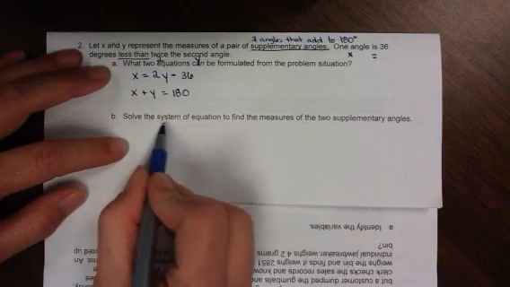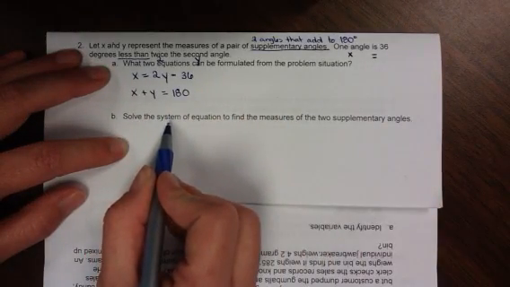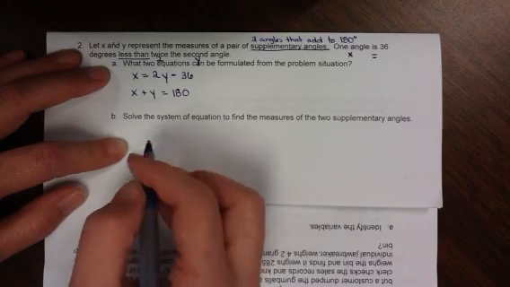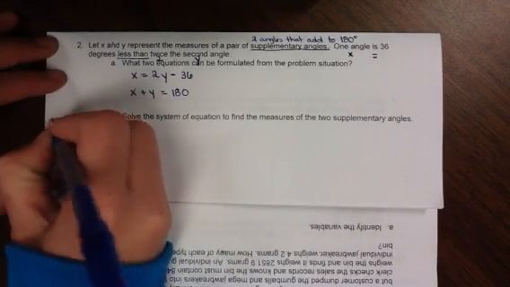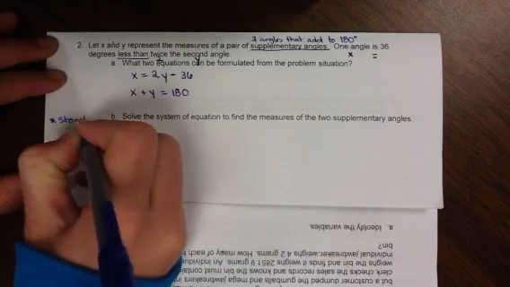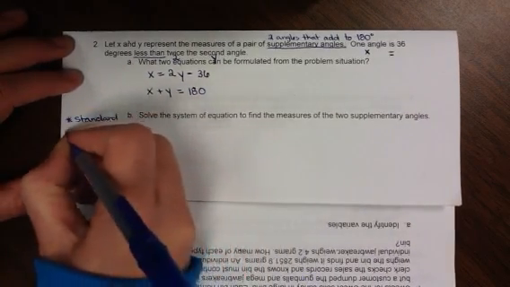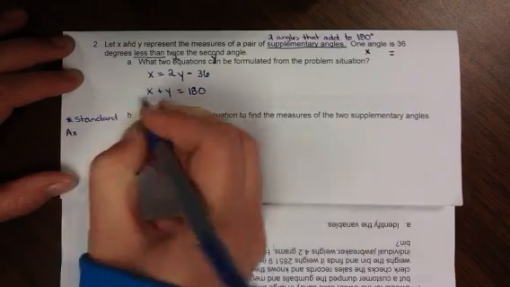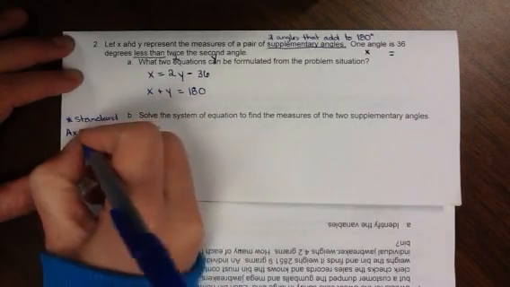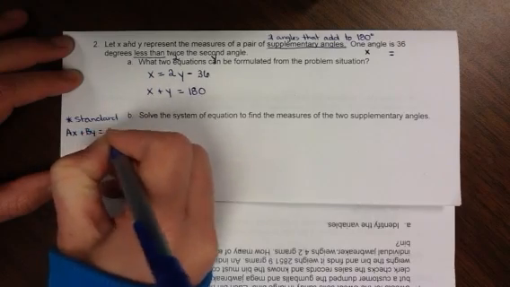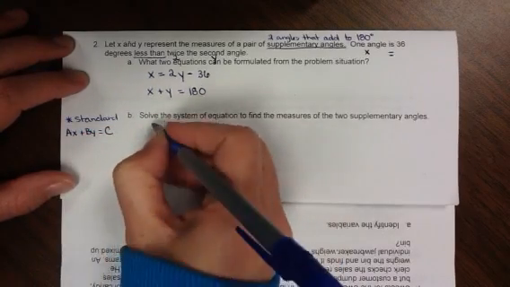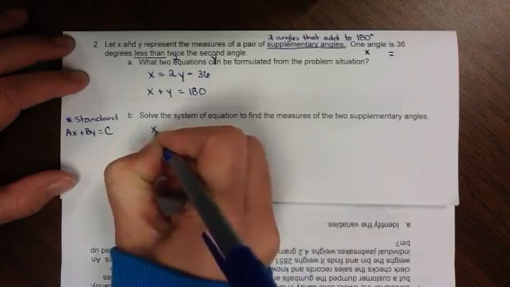So now it says solve the system. Well, in order to do that, we have to have them in standard form. Again, remember standard form for a 2 by 2, because this is two equations with two variables. So the first one, we have our x.